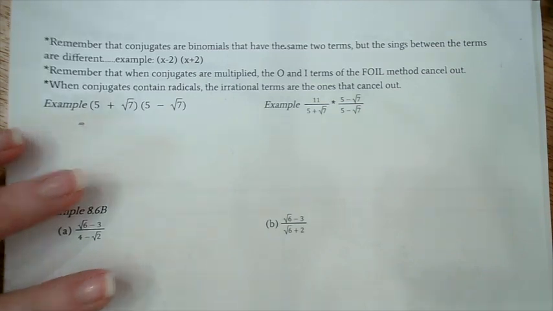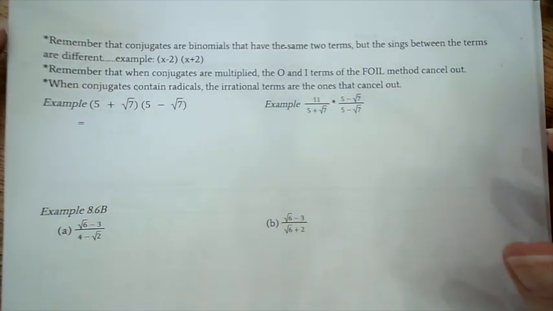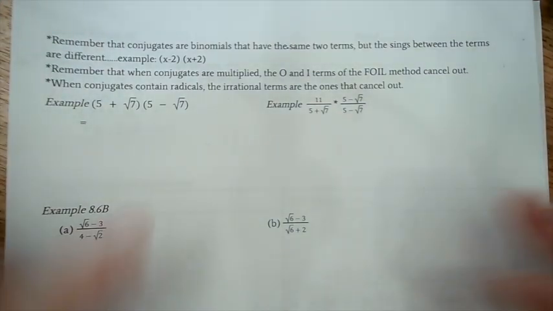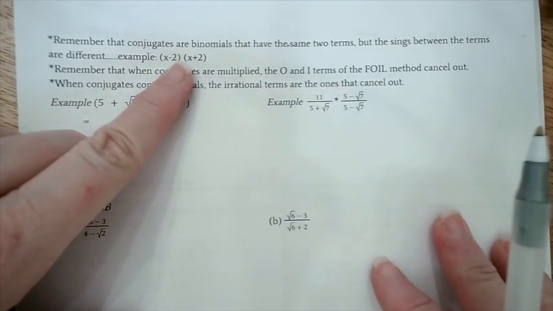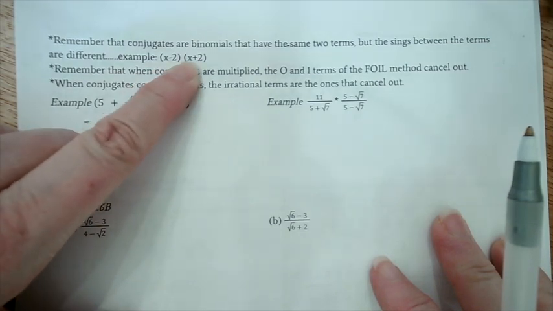Okay. And then jumping into a couple more types of examples and concepts here. Remember that conjugates, we talked about those in lesson 8.5 and also 2 weeks ago, but they're binomials. They have the same 2 terms, just a different sign in between them.